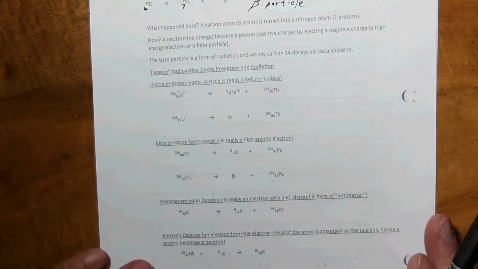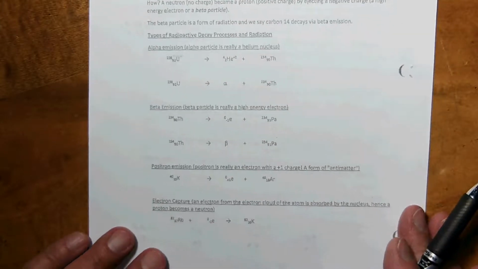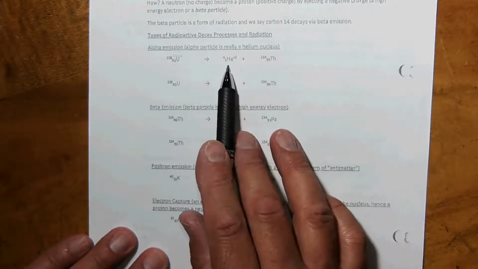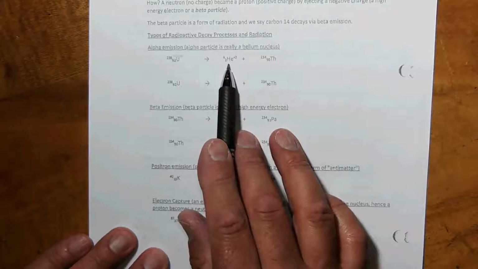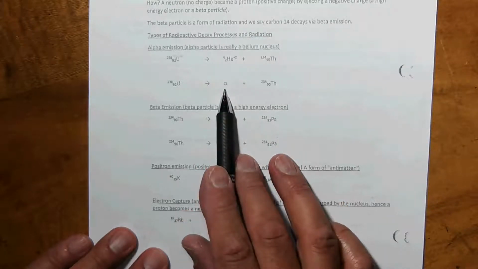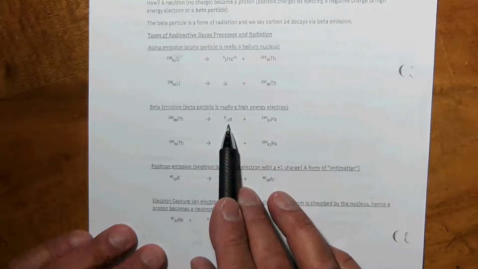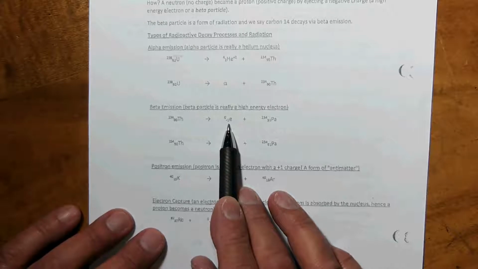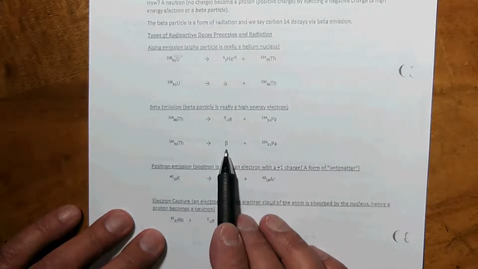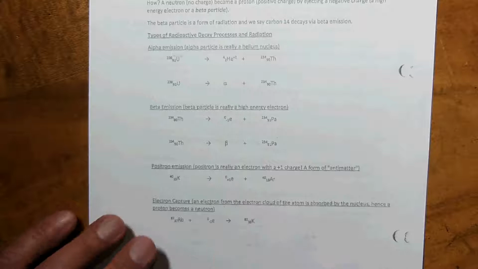Oh, by the way, you'll see 2 different notations used. Chemists tend to show alpha particles this way. Physicists tend to just write the little symbol alpha. Chemists tend to show beta particles this way because we think of them as electrons. Physicists will use that little symbol for beta radiation.